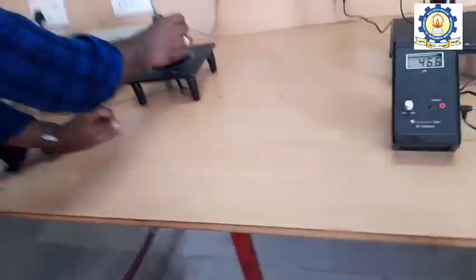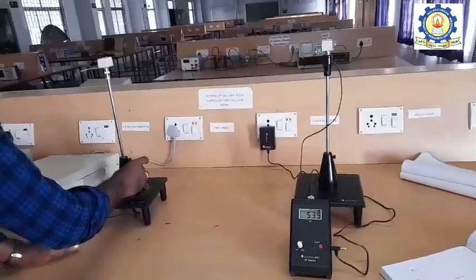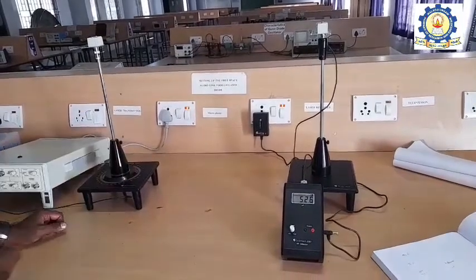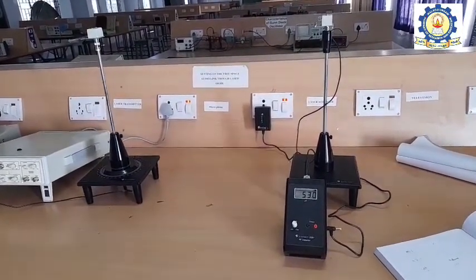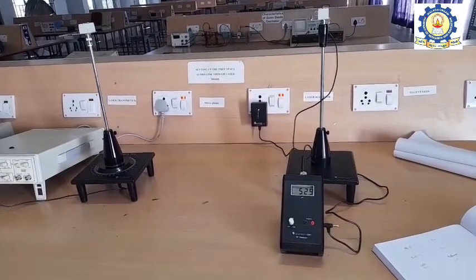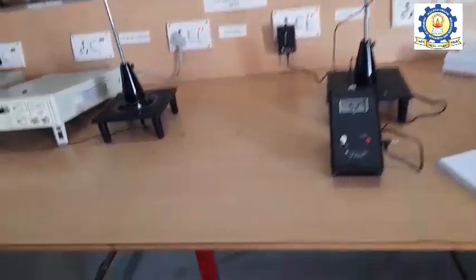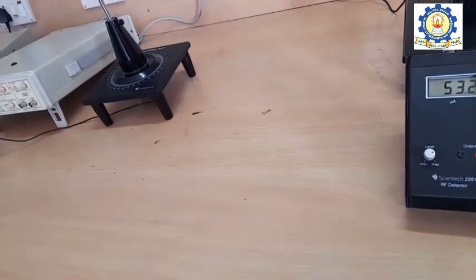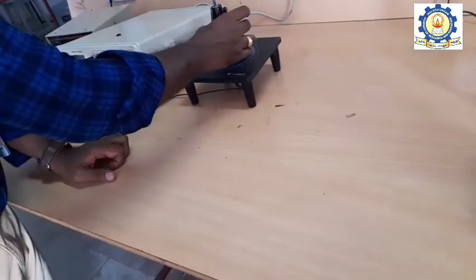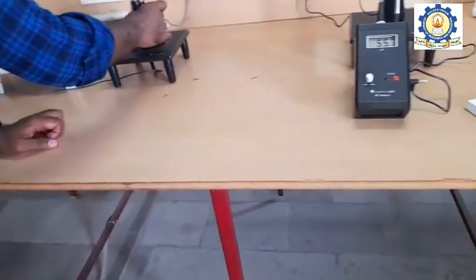Sir, 180° please. It is 52.9. Sir, go the larger 40° ahead.